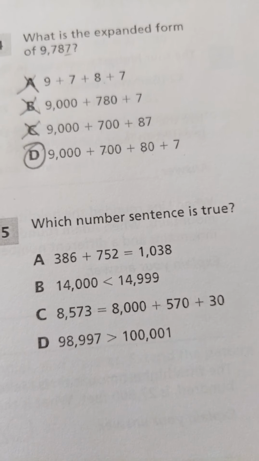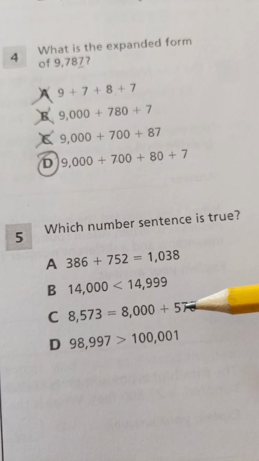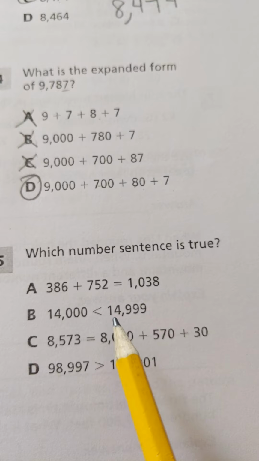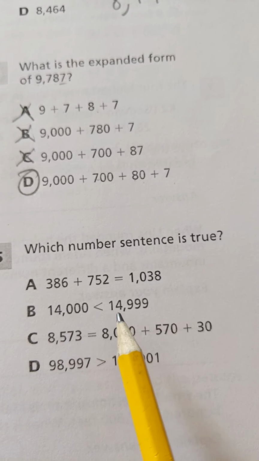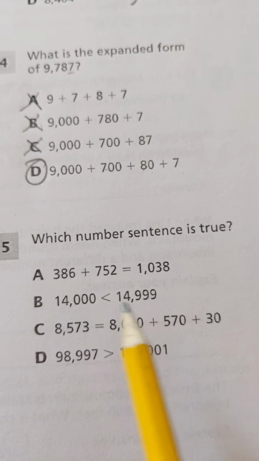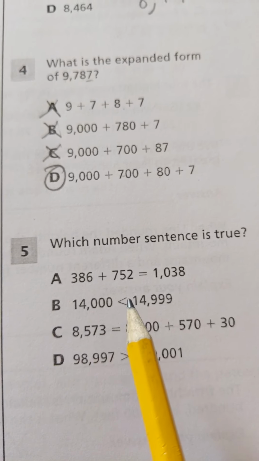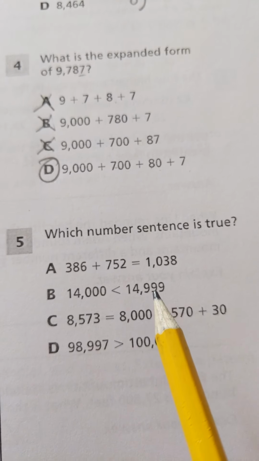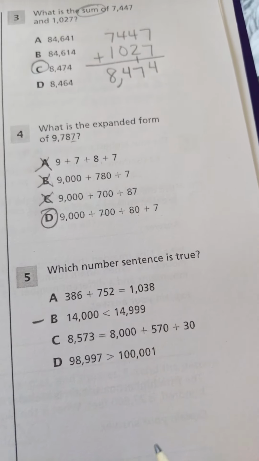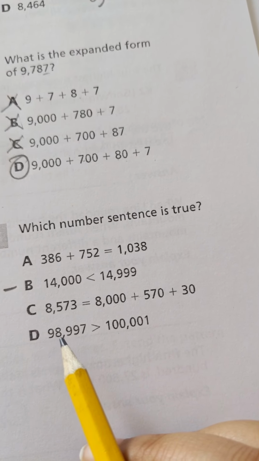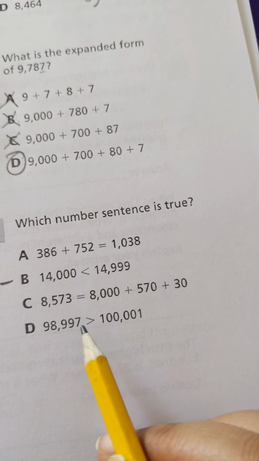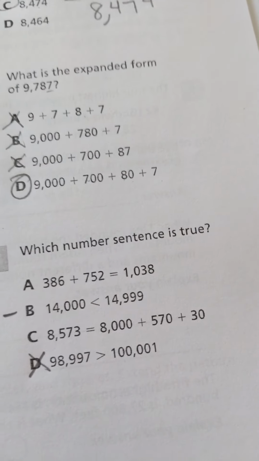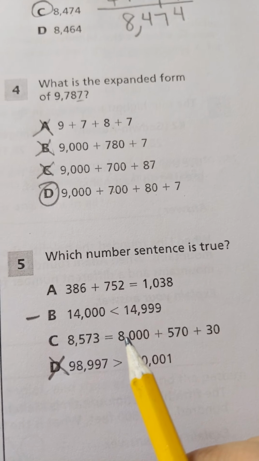All right, which number sentence is true? Well, we're going to have to do a little bit of work for this one, which is okay. But let's do the easy ones first. So, is 14,999... Well, actually, let me go the other way. Is 14,000 less than 14,999? Oh, well, look at that. I kind of like it. Let's wait on that one a minute. Is 98,997 greater than 100,001? No. Nope. All right, let's look at this one.